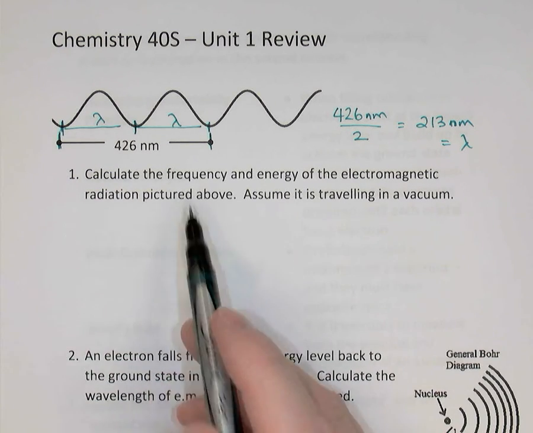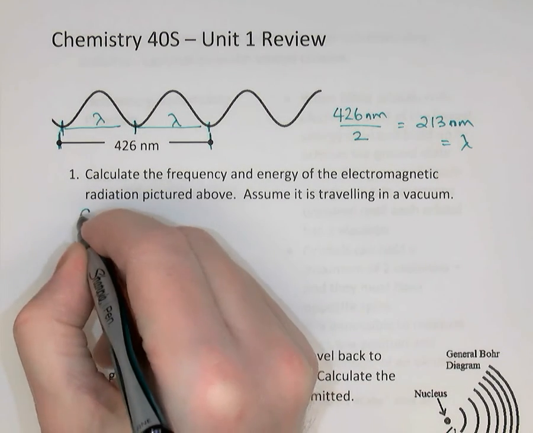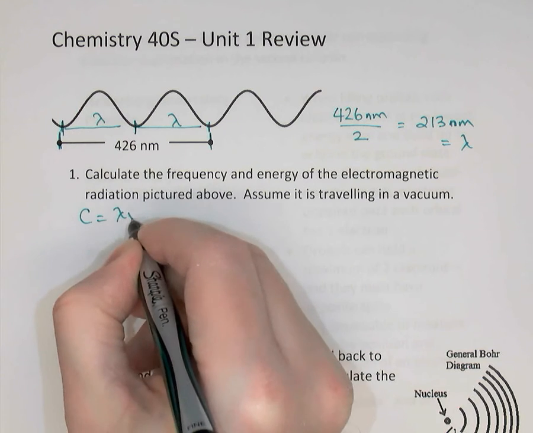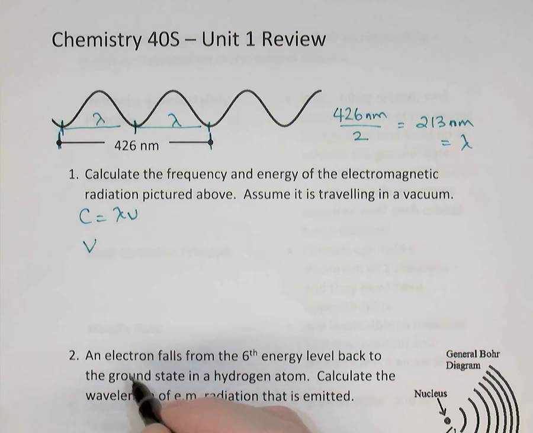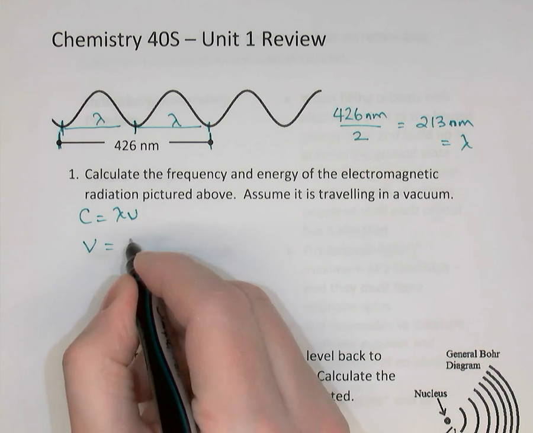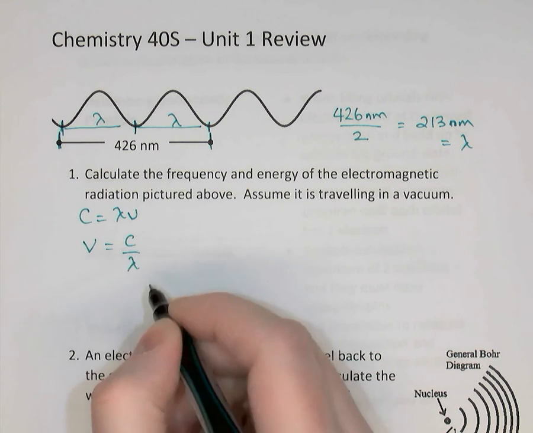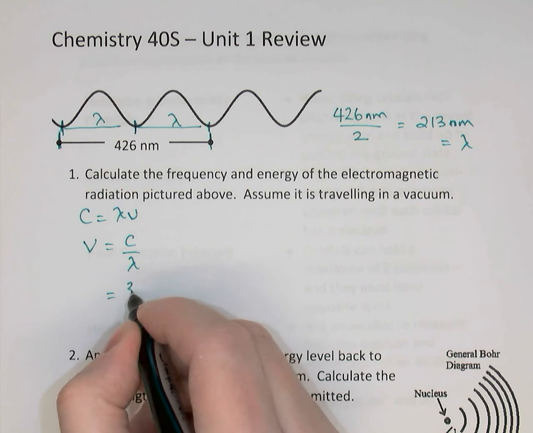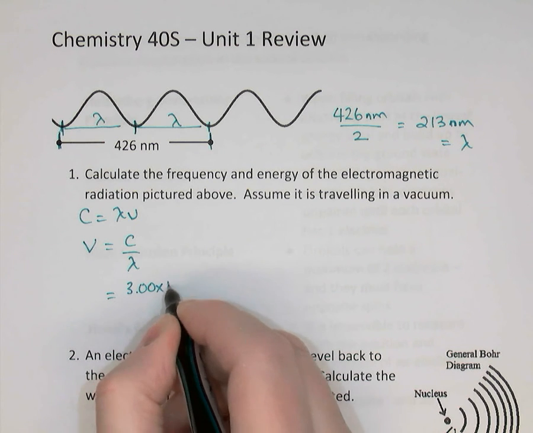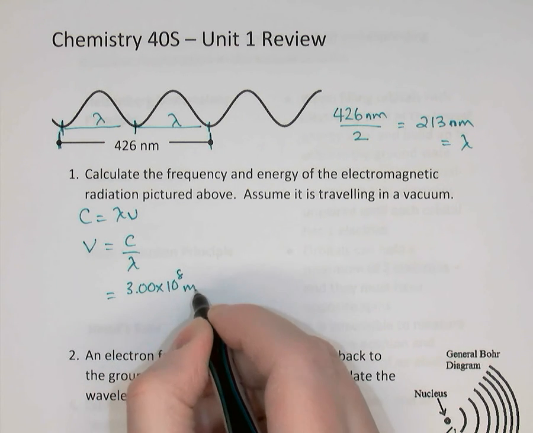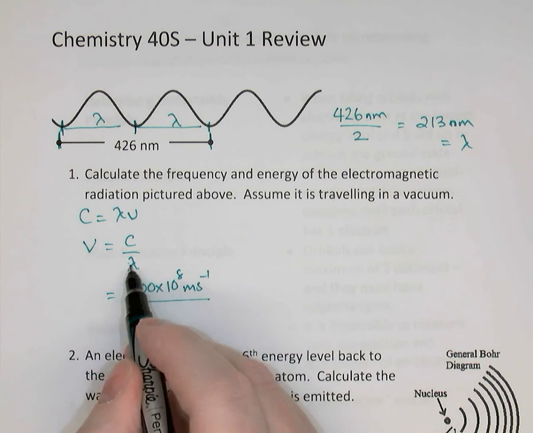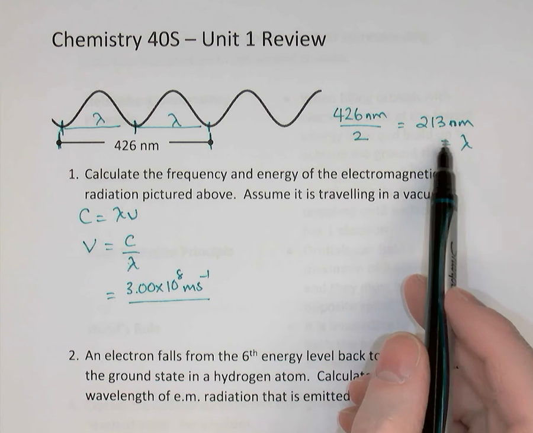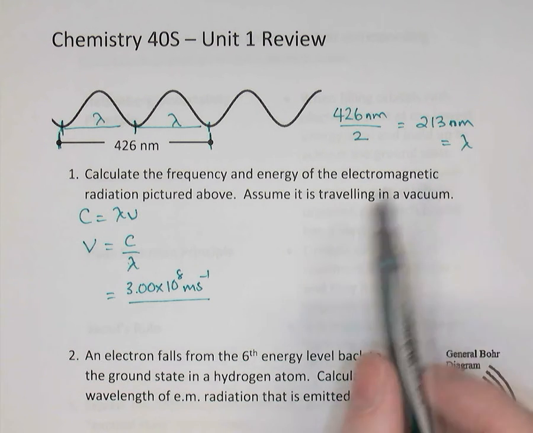So if we want to find the frequency, we'll first start with the formula c equals lambda nu, and then rearrange it. Nu, which is the frequency, is c divided by lambda. So that's going to be 3.00 times 10 to the power of 8 meters per second, the speed of light, divided by our wavelength. Now the wavelength was 213 nanometers.